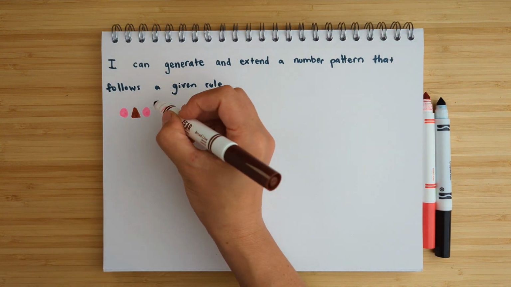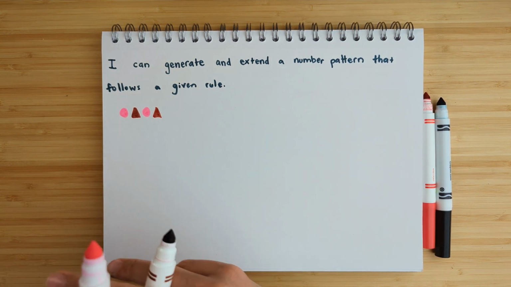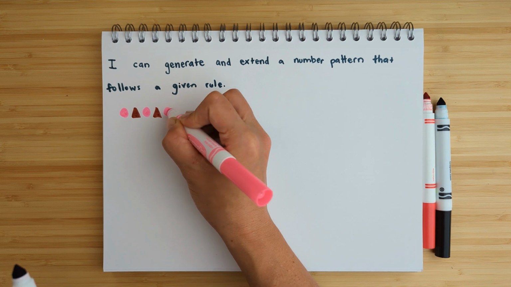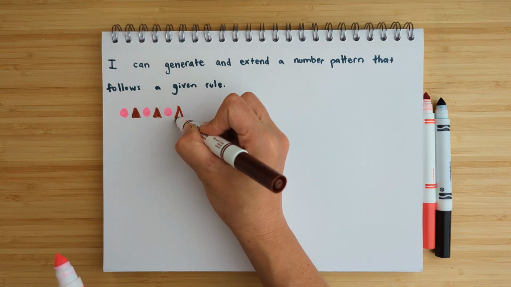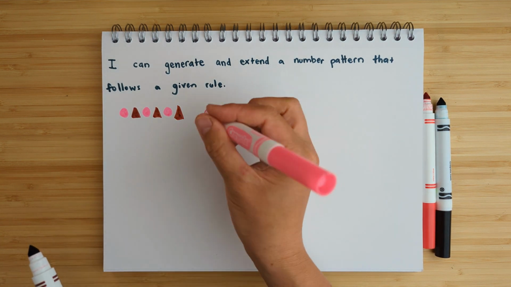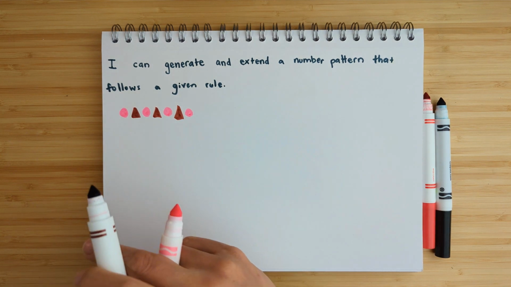circle, triangle, circle, triangle, circle, triangle.